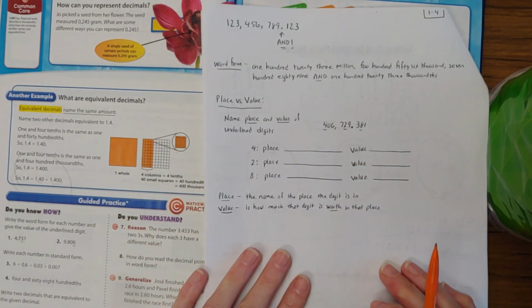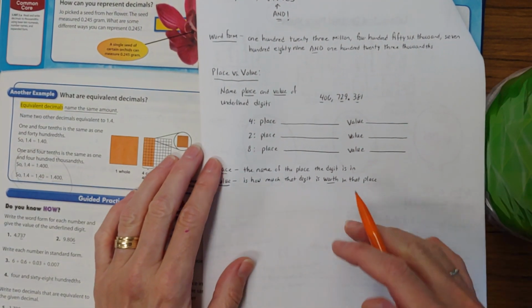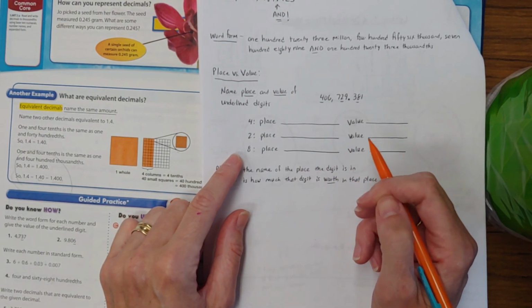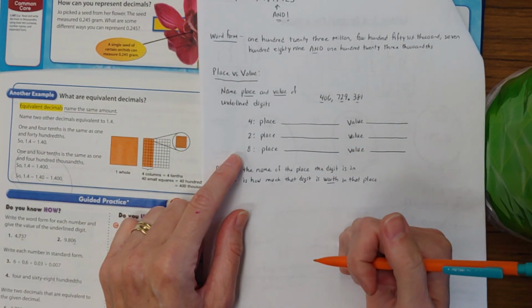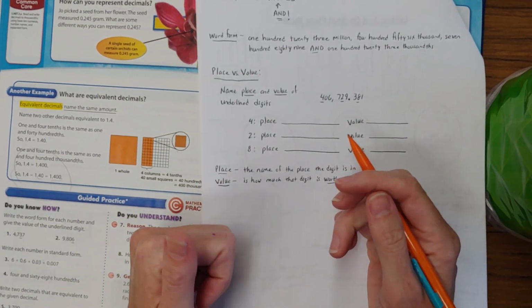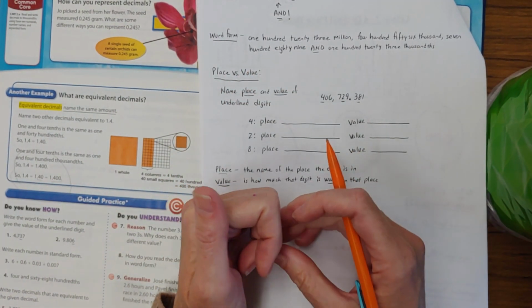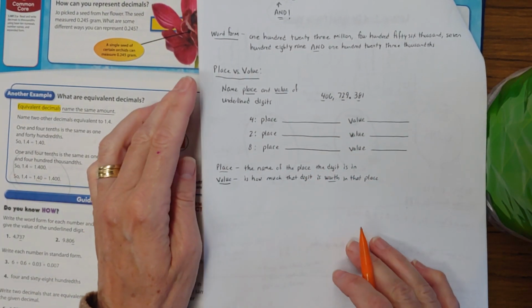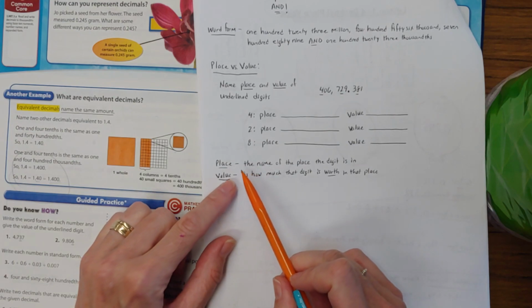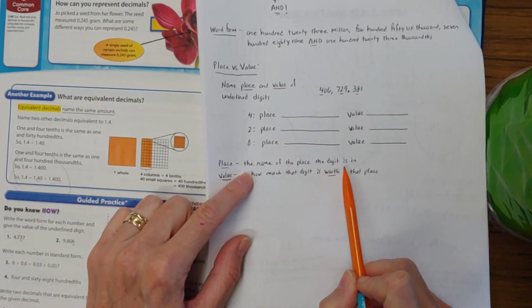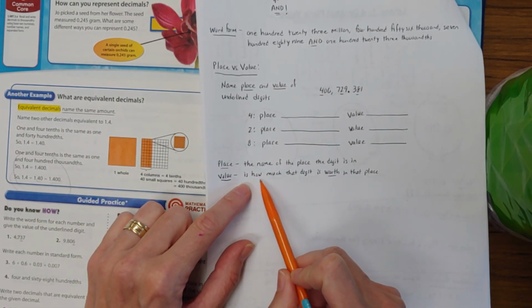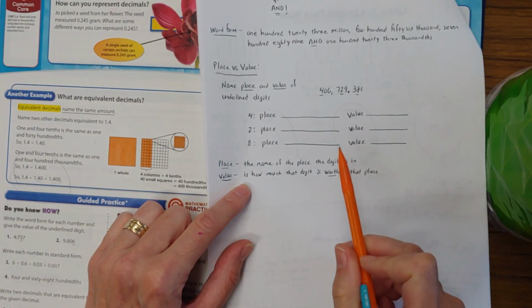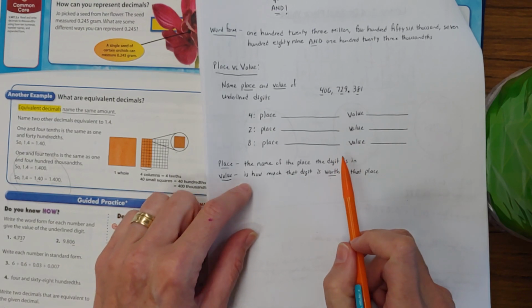All right. Now, I want to talk about place versus value. We've talked about this a little bit when we were doing whole numbers and we were doing it on the parking lot with chalk. And if you remember, I was having you underline a digit and I was asking you what place the digit was in and what was its value. So those are two different things. So take a look. I want to jump down to the bottom first. Place means the name of the place the digit is in. Value is how much that digit is worth in that place. Okay? So I think the best way to explain this is to jump in and do a couple examples.